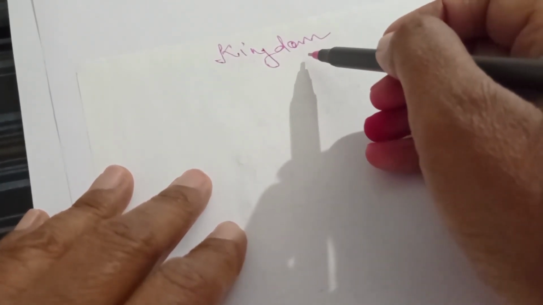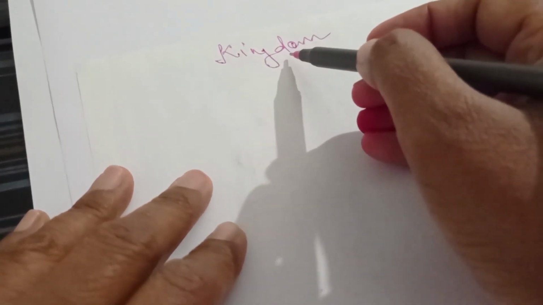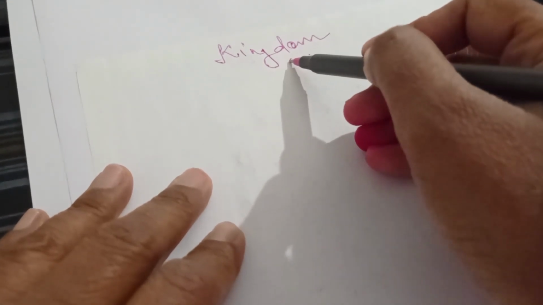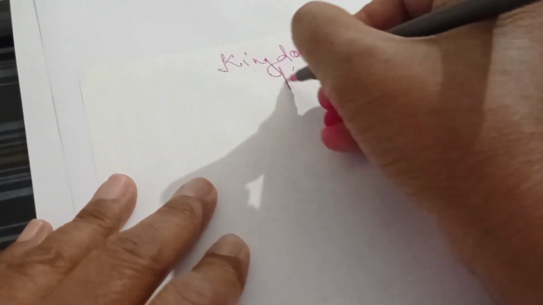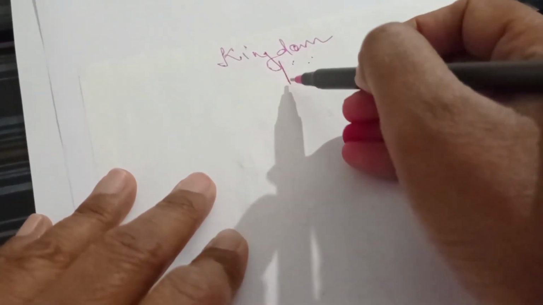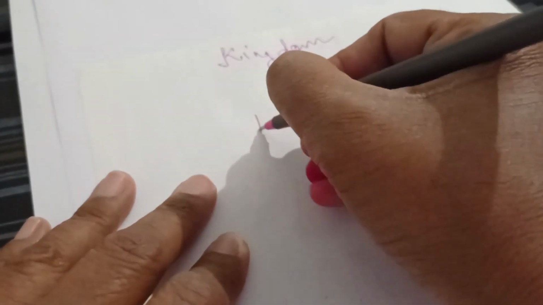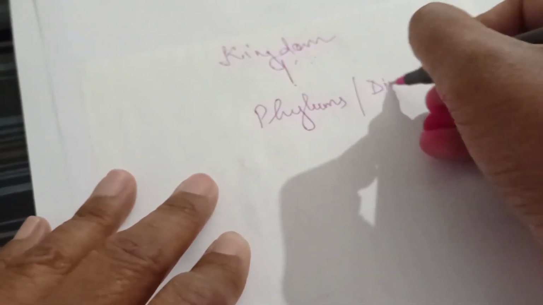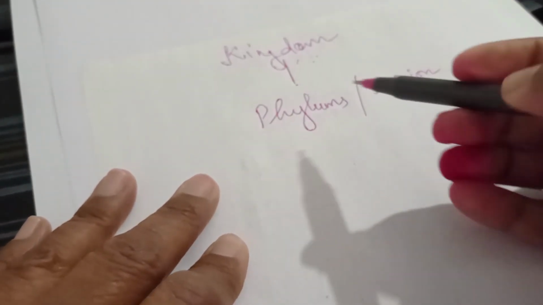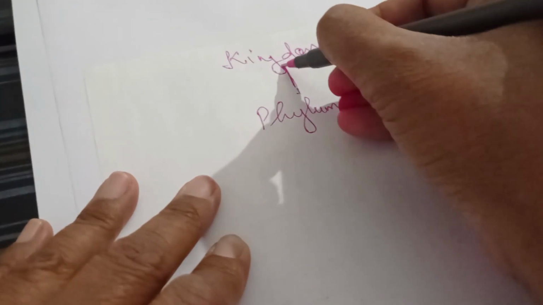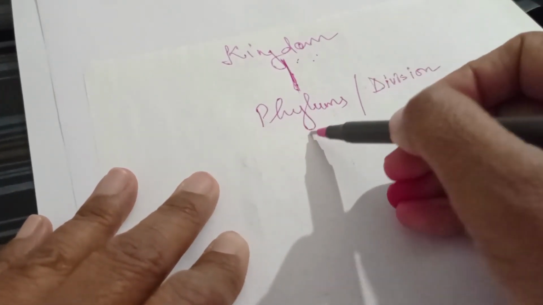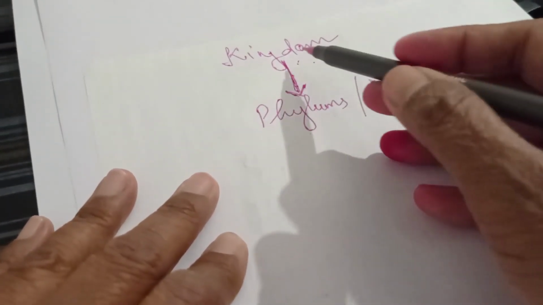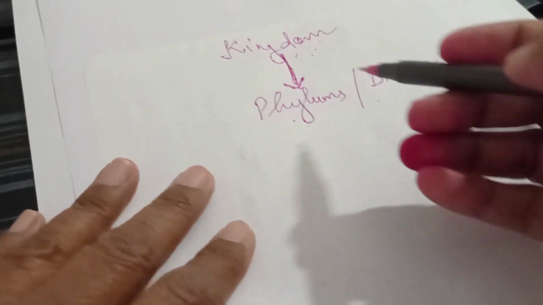And what is the hierarchy? The highest category is known as kingdom. Each kingdom is divided into many phylums or divisions. So the highest category is kingdom, topmost. Each kingdom includes many phylums or divisions.